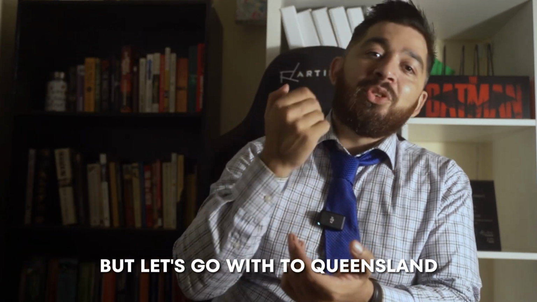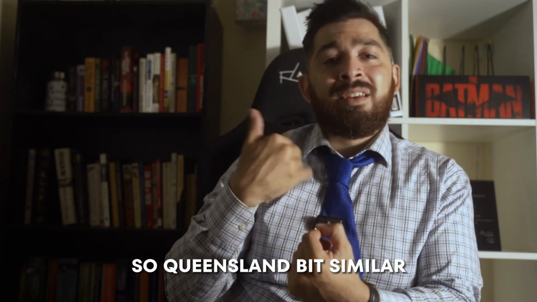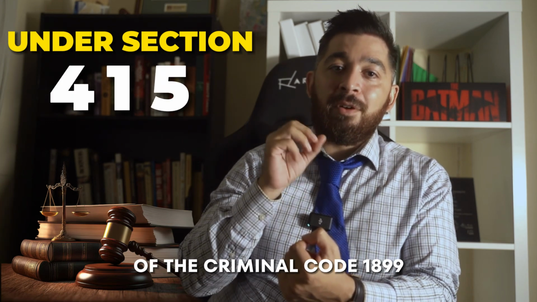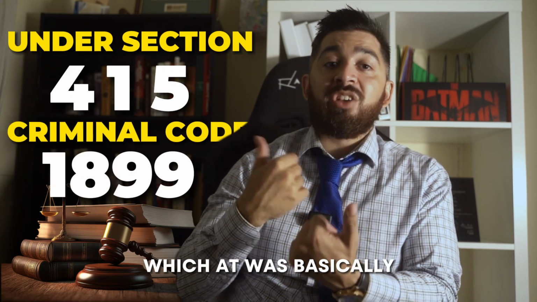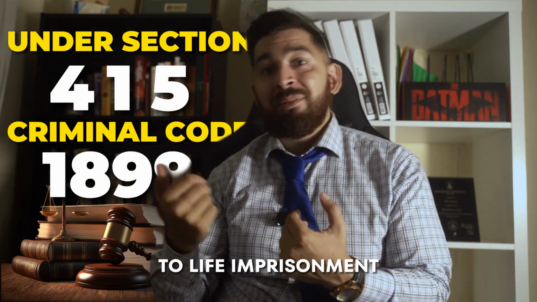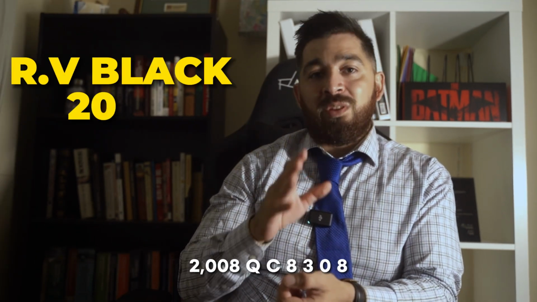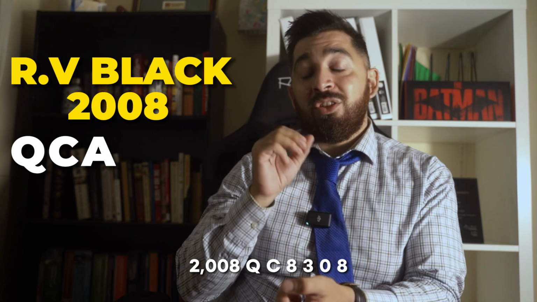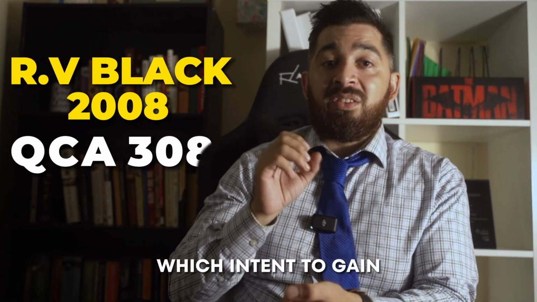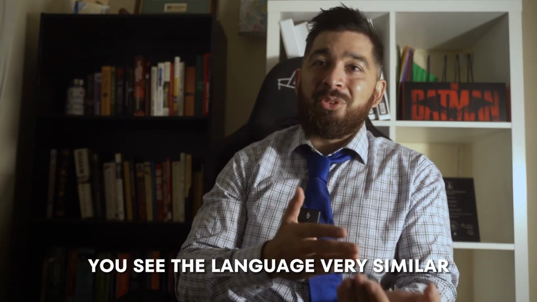But let's go into Queensland, under extortion with real life cases. Queensland is a bit similar, but extortion is addressed under section 415 of the Criminal Code 1899, which outlines basically the crime's serious nature, potentially leading to life imprisonment. One of the pivotal cases that brings the law to life was R v Black, 2008 QCA 308, where the court examined the elements of demand with intent to gain a benefit or cause a detriment. You see the language, very similar to New South Wales.